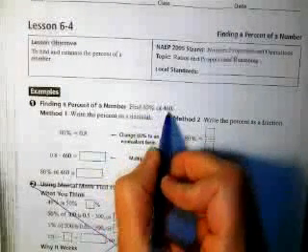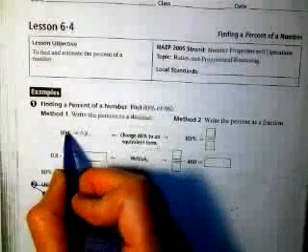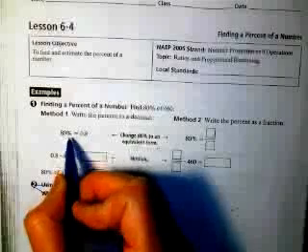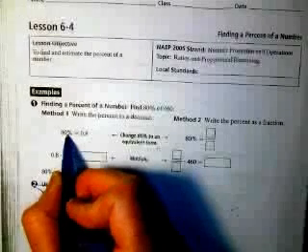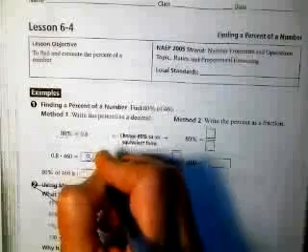Okay, so first of all, find 80% of 460. And we have two different methods. Method 1 is write the percent as a decimal. So 80% equals 0.8 because we want to lose the percent sign, so we're going to move our decimal point 2 places to the left. That's going to give us 0.8. So we simply take the amount, 0.8, the percent, times 460. That gives you 368. Be sure you can get that on your calculator. So 80% of 460 is 368.